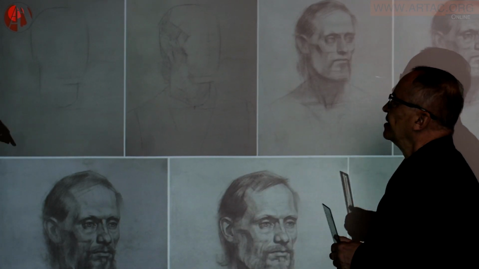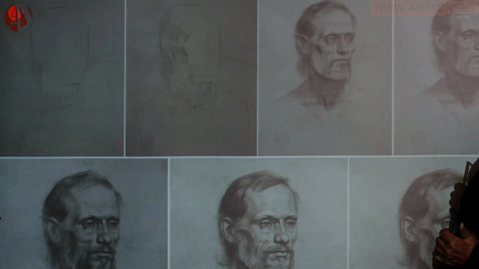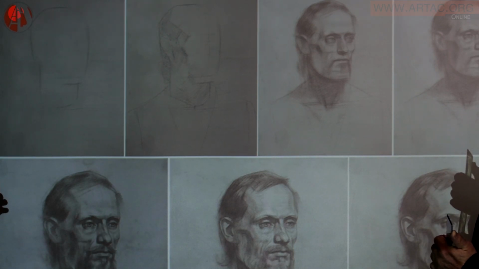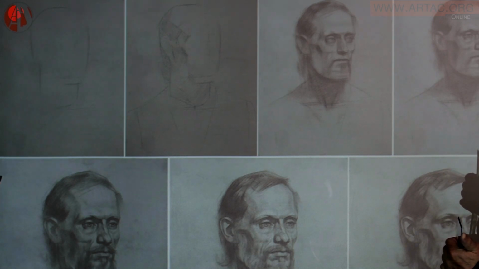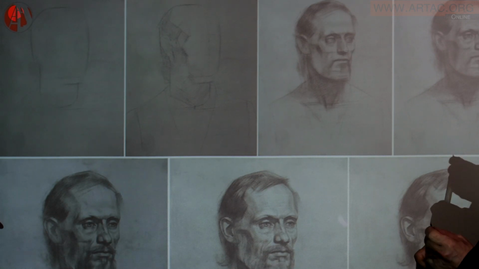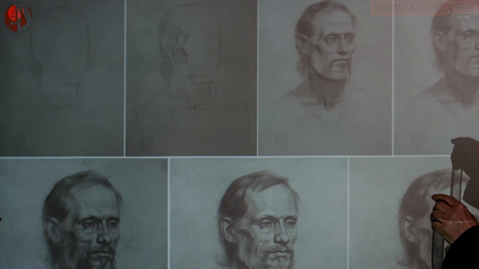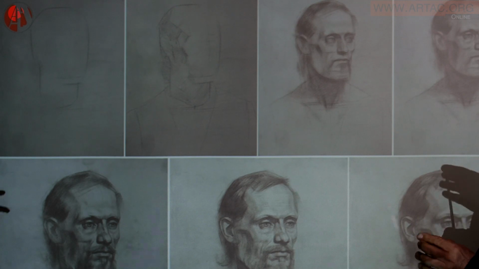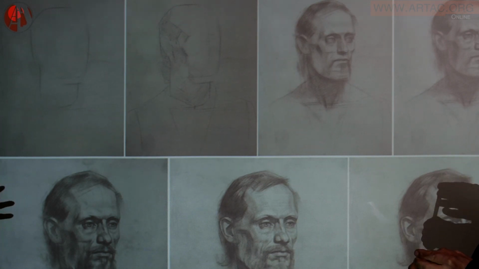So we start off general, we mark where the head, the neck, and the shoulders are in the format. It shouldn't look too big or too small for the chosen format.